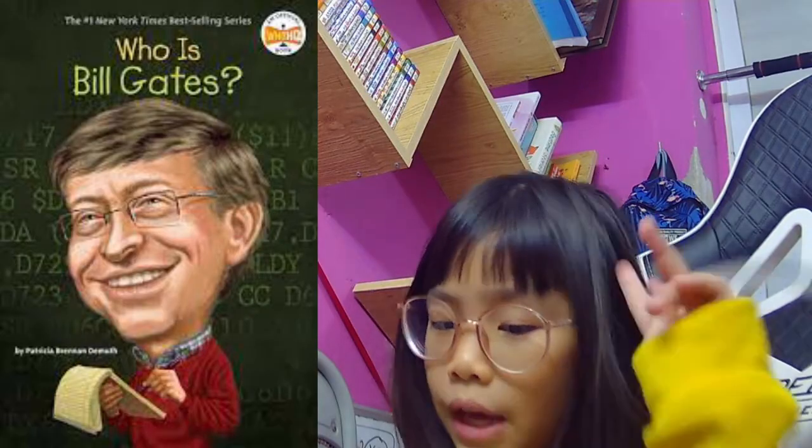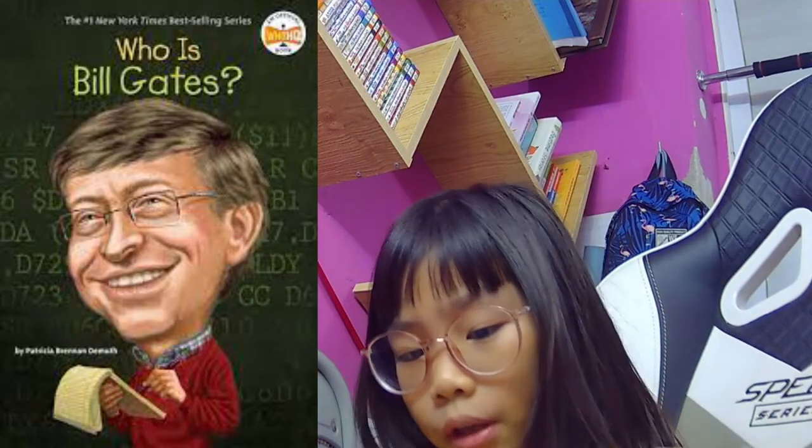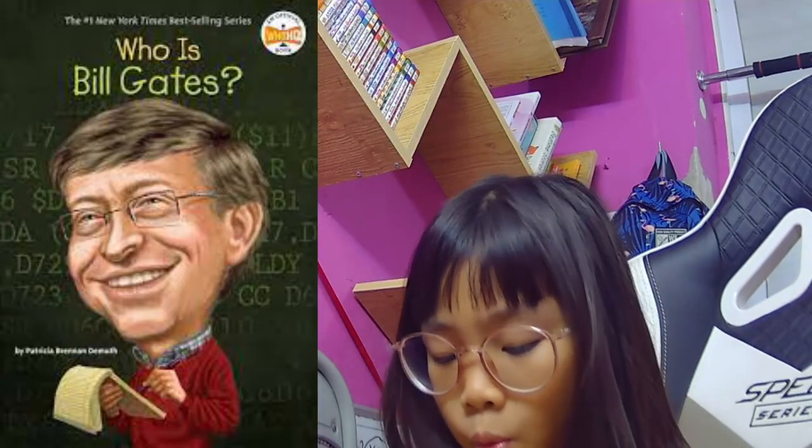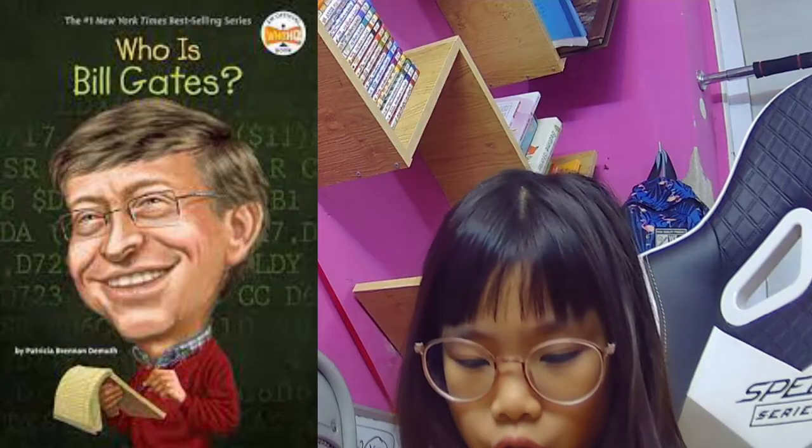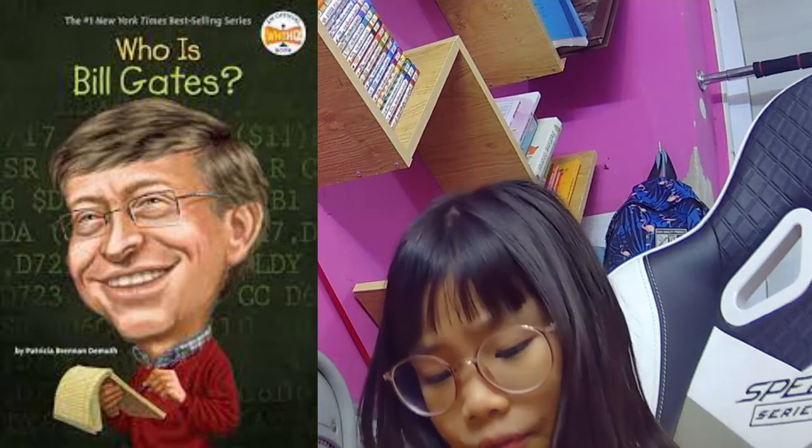So in 2000, the couple created the Bill and Melinda Gates Foundation. A foundation is like a business that is set up to give away money. Bill and Melinda donated billions of dollars from their personal fortune to the foundation. They asked themselves this question: how can we do the most good for the greatest number with the resources we have?